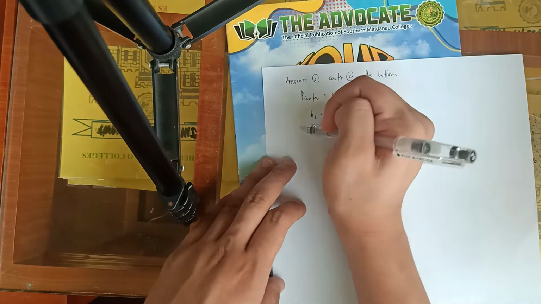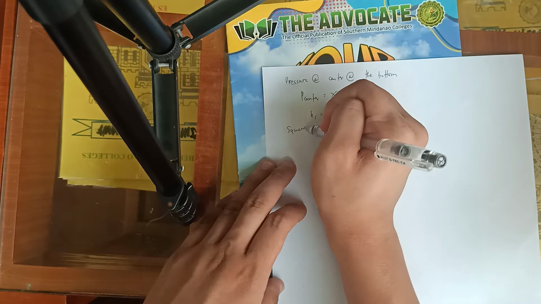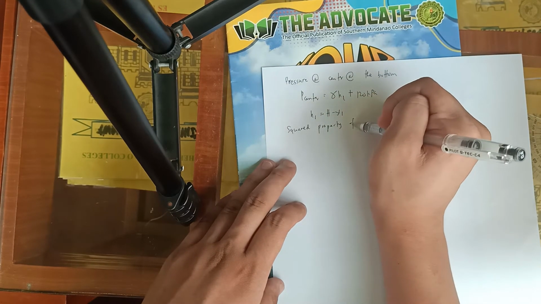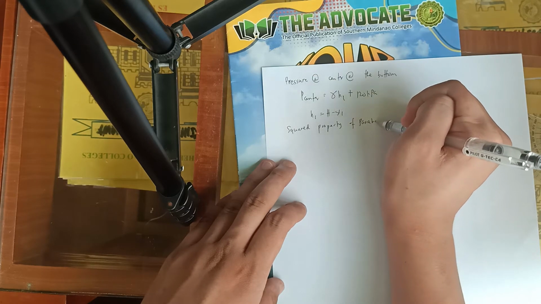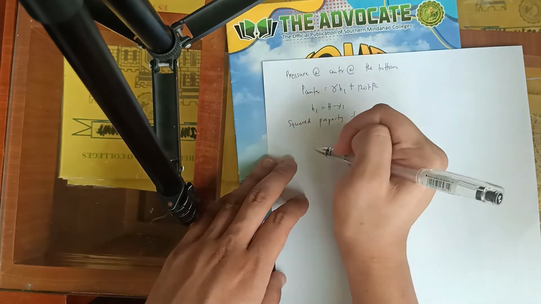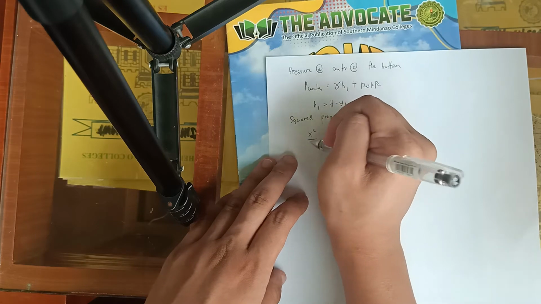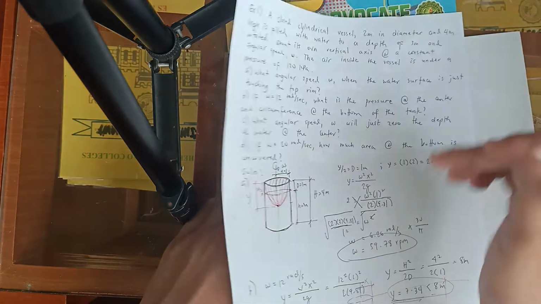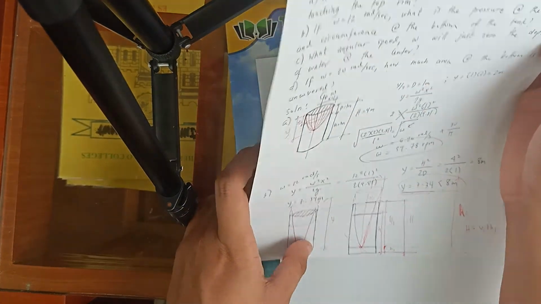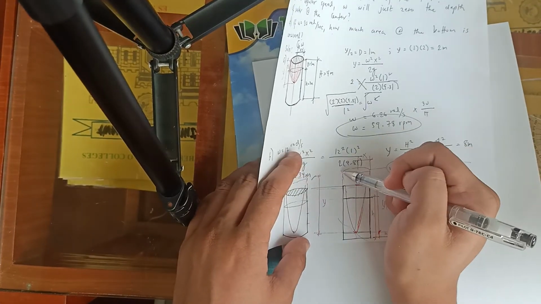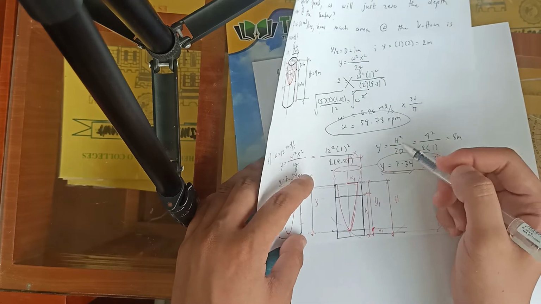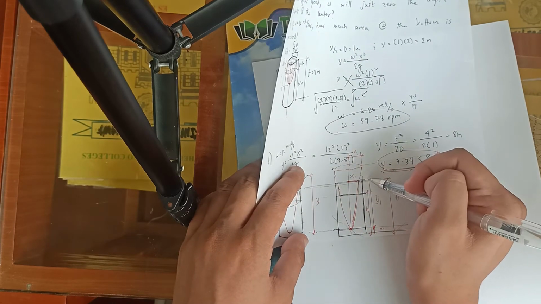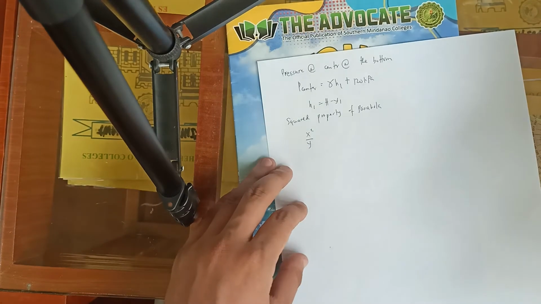Using the squared property of parabola, wherein x squared over y, so the total, since this is y, so x over y and x sub 1 squared over y sub 1.